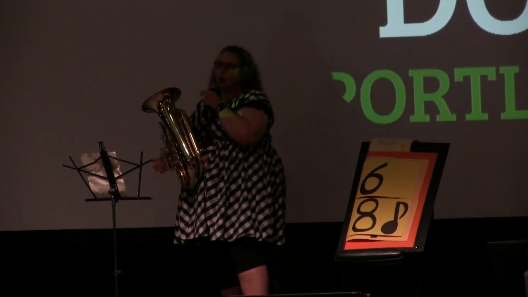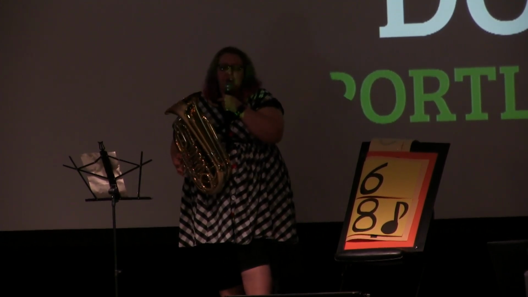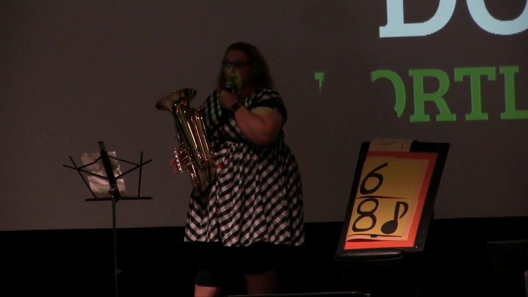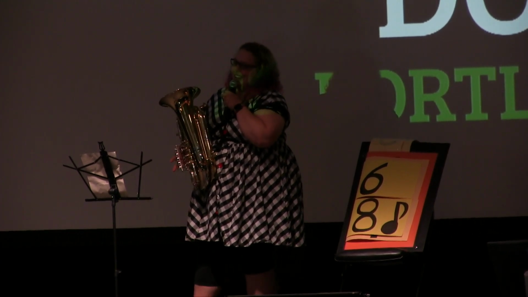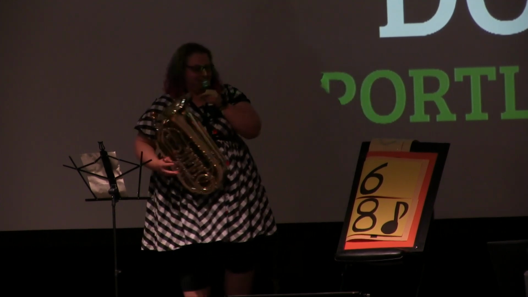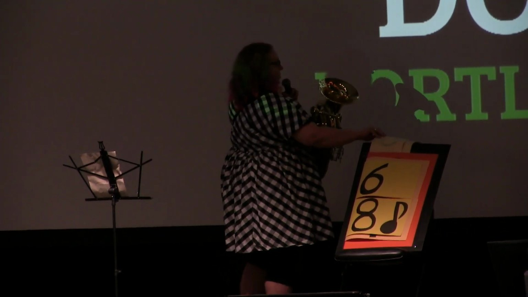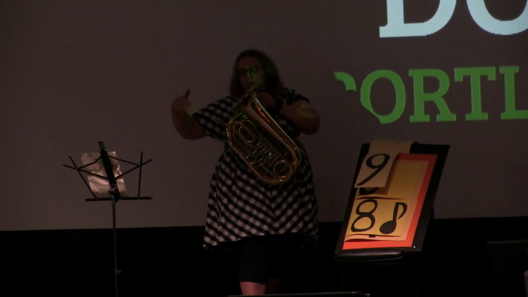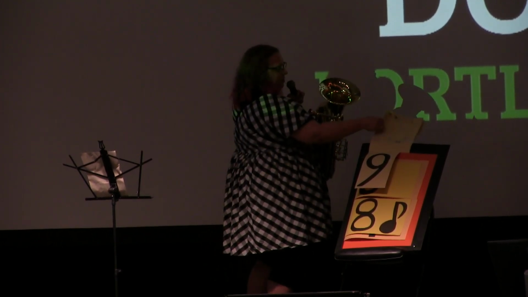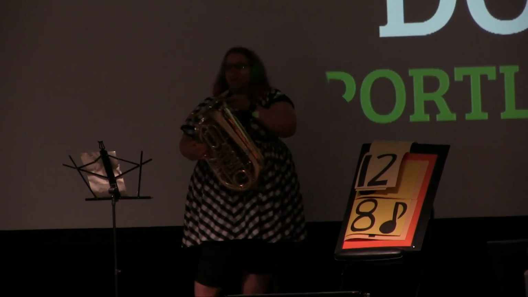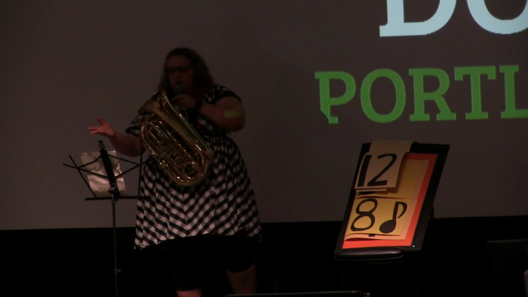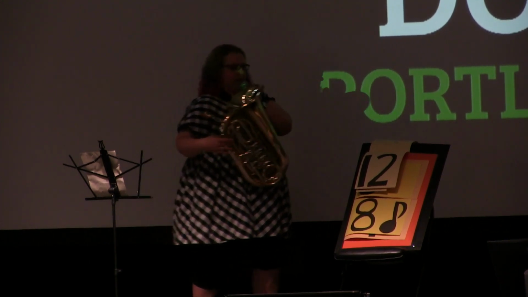So compound time breaks down into 3. The way you can identify it is if the top number is greater than 3 and divisible by 3, you're in compound time. So there's 9/8, that would be 3 broken into 3. 12/8, that would be 4 broken into 3. Moonlight Sonata, if you know that one, is in 12/8 technically.